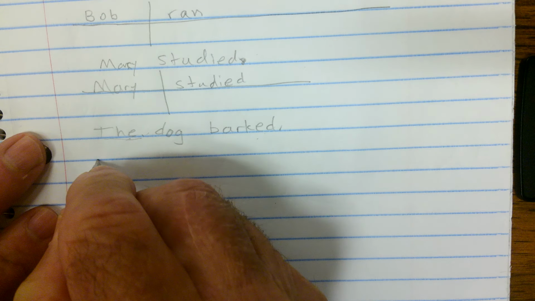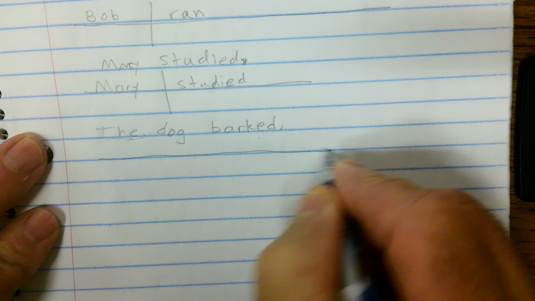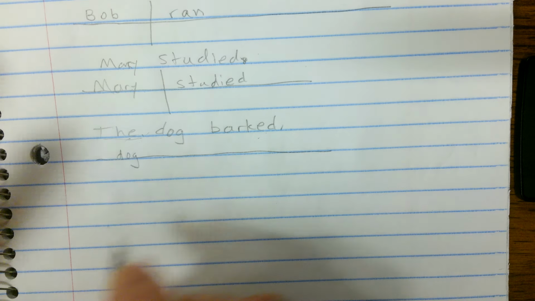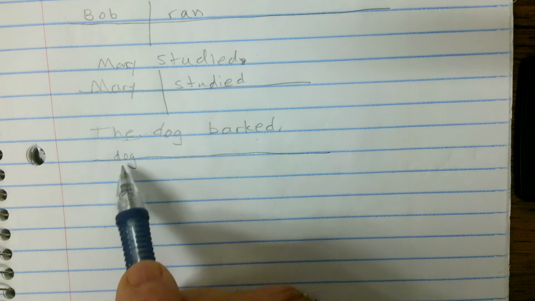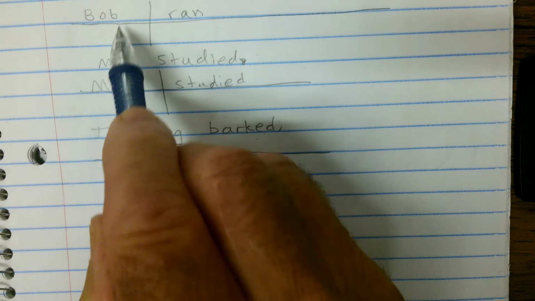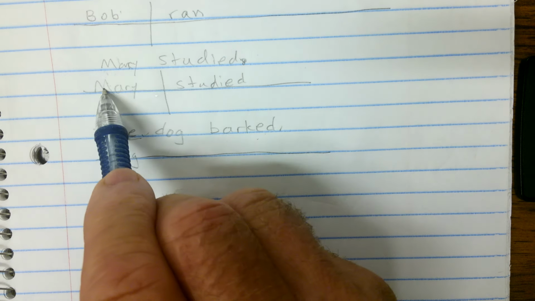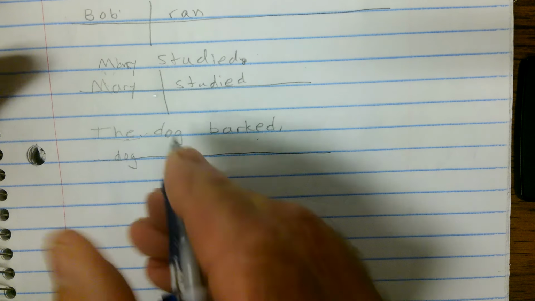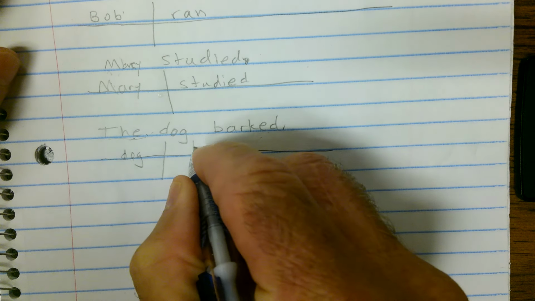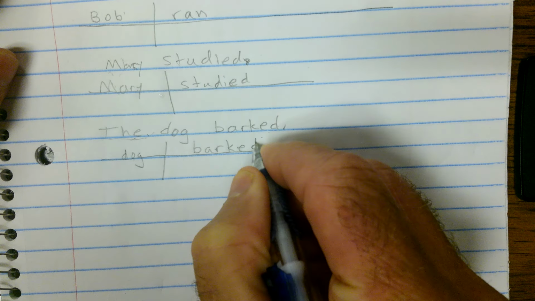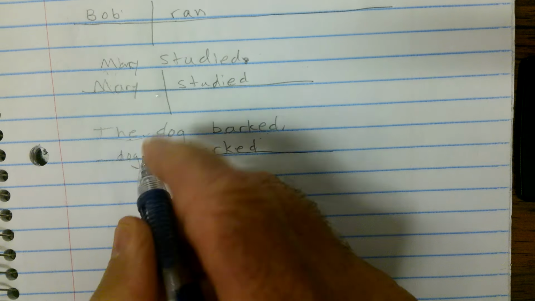So when we diagram that sentence, we're going to draw a straight line and we're going to write dog. And notice now this time, dog is lowercase. Here they were capitalized because they were the first word of the sentence, and they are also proper nouns. And you draw a line, and what did the dog do? The dog barked. Okay.